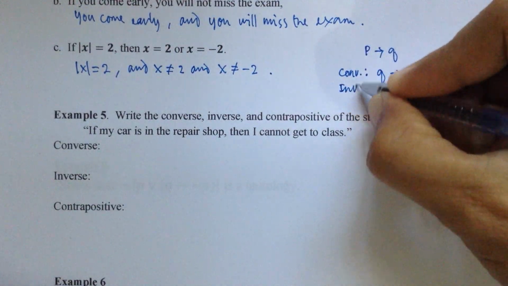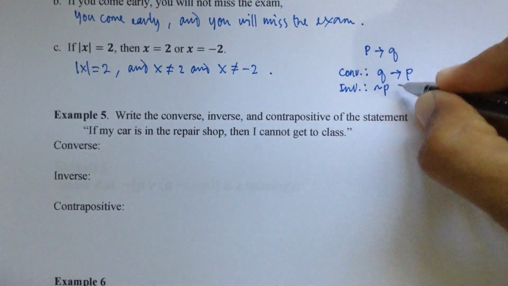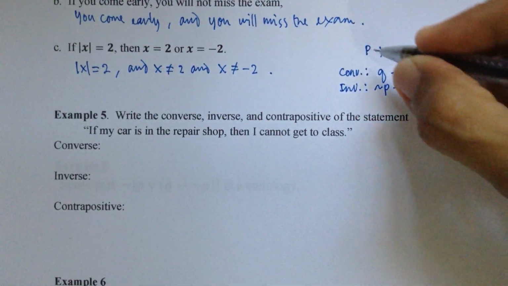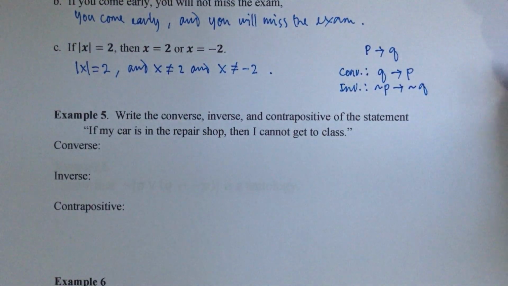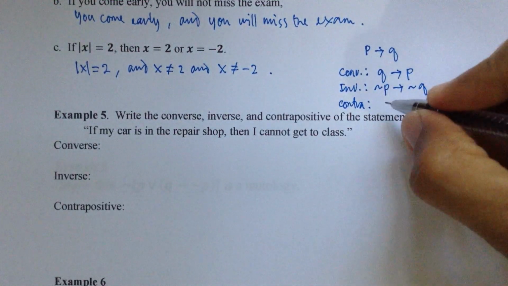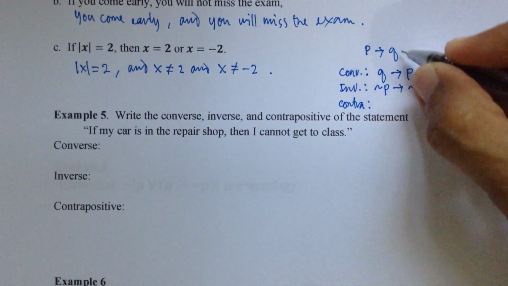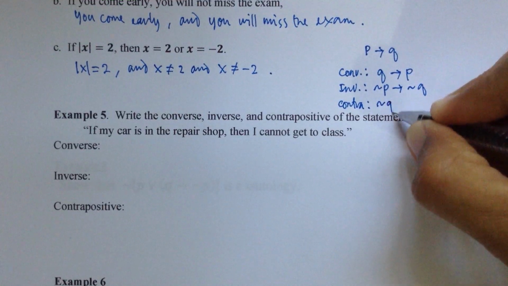The inverse is when you negate P, which is your antecedent, and negate Q, which is your consequent.